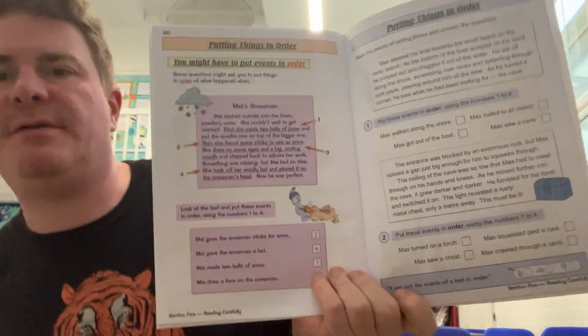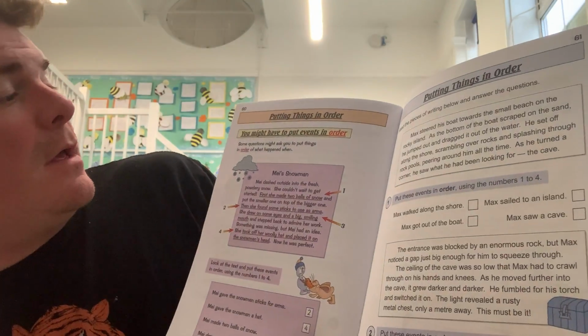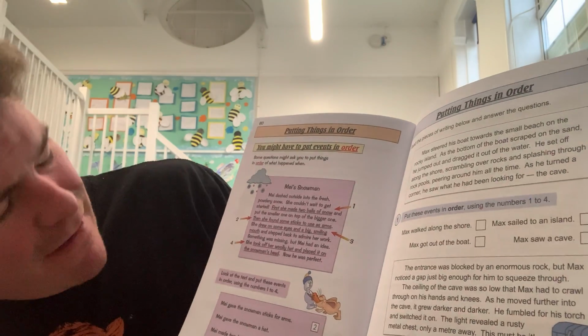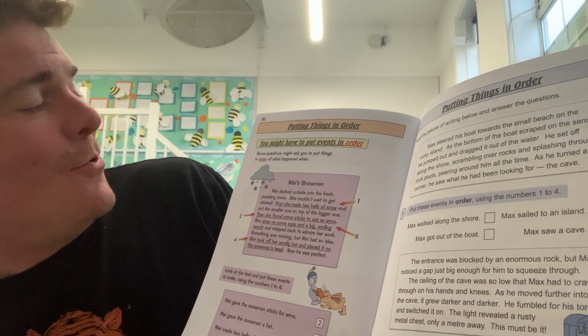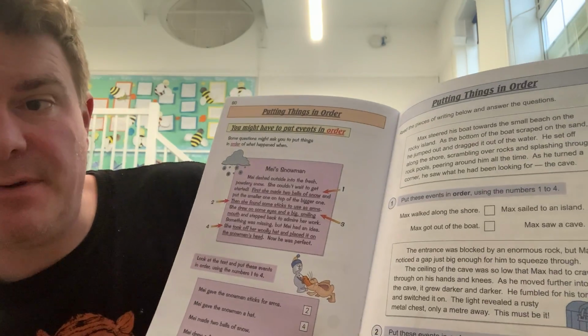The English today is putting things in order. You might have to put events in order. Some questions might ask you to put things in order of what happens when.